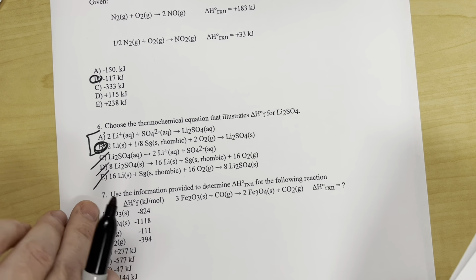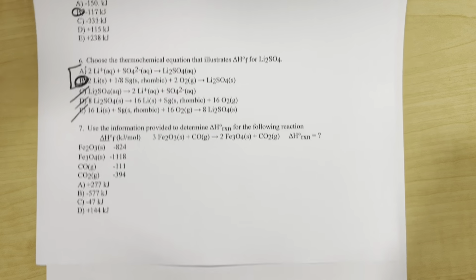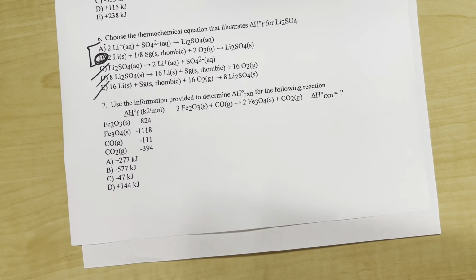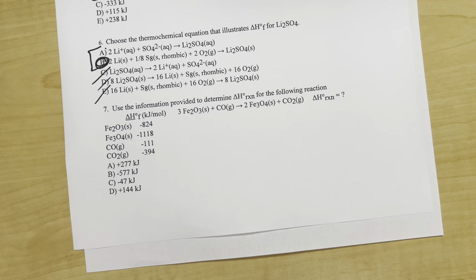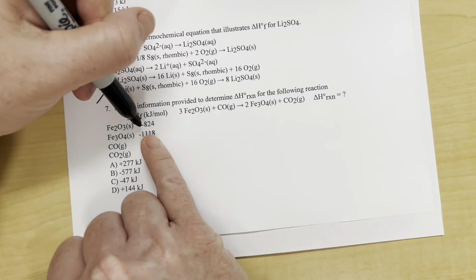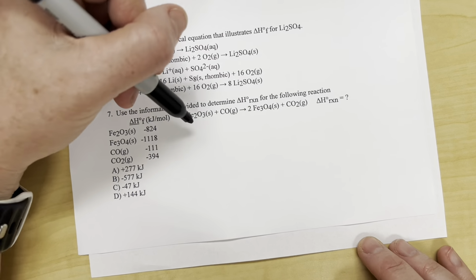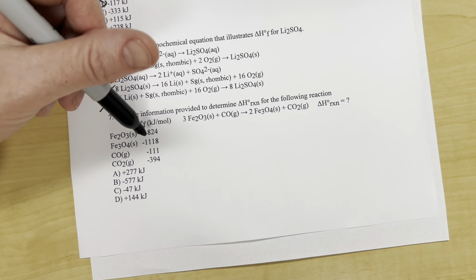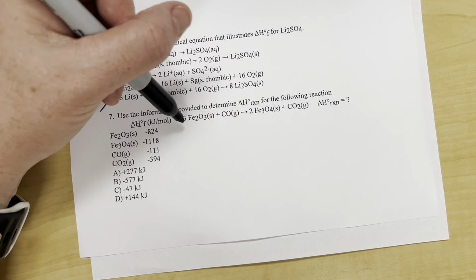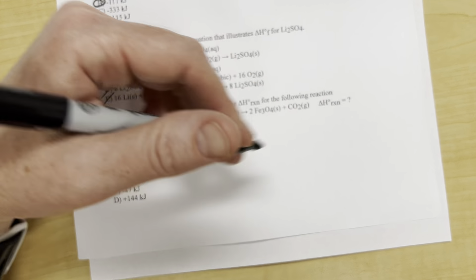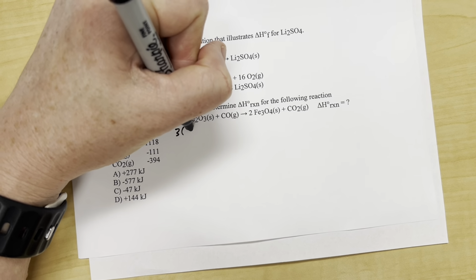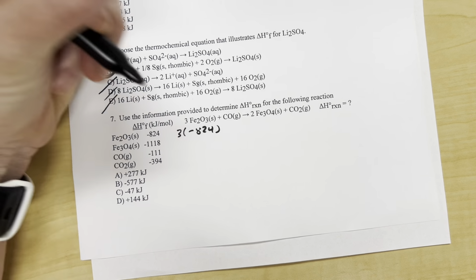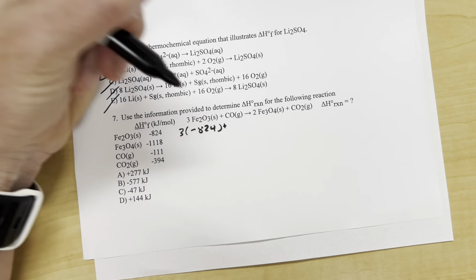All right, number 7. Use the information provided for this. Okay, so here, we're going to use this table and kind of plug things in. This would be to form negative 824 kilojoules is how much it is for 1 mole of Fe2O3, but we have 3 moles. So anytime we're given this, we're going to take 3 times that amount. And then over here, our CO is just one of them.